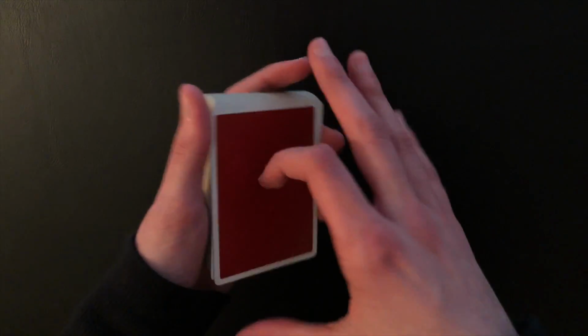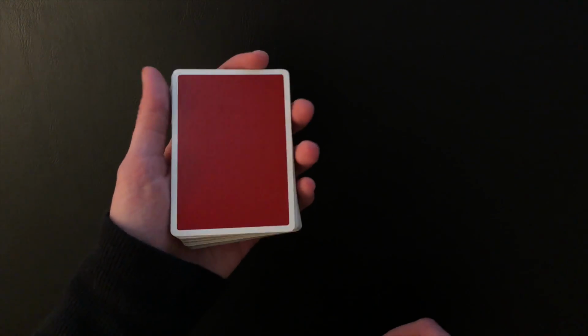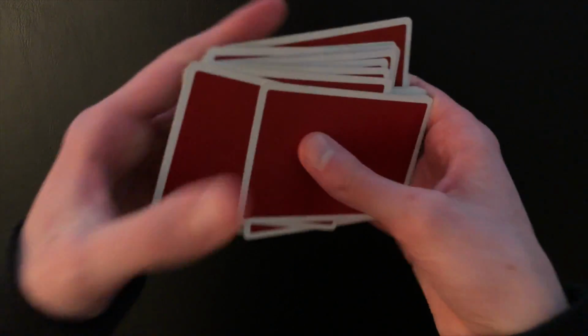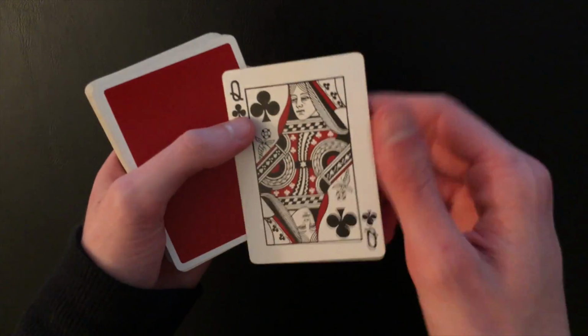So that is an impromptu version if you guys are interested in that. If you guys just want to do a setup, that's okay. So you have 2 queens here, one on top, one on the bottom. First, you're going to take the deck and give it a nice little shuffle, where you're just going to maintain that top and bottom card so that they don't move from the top or the bottom. So we still have that queen there and that queen there.